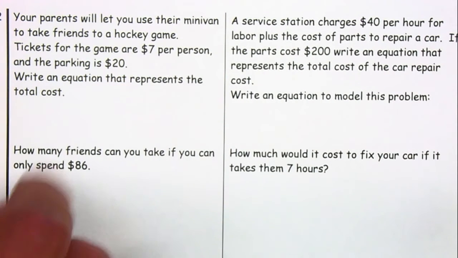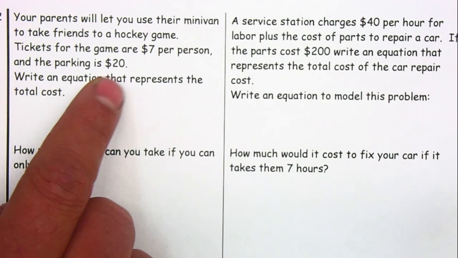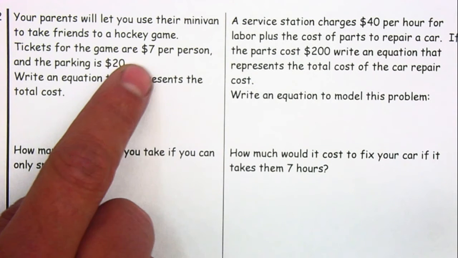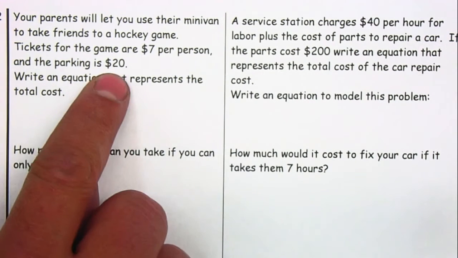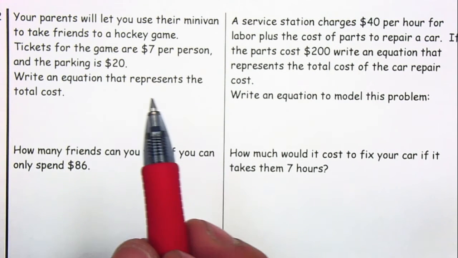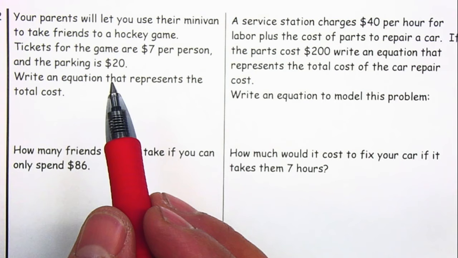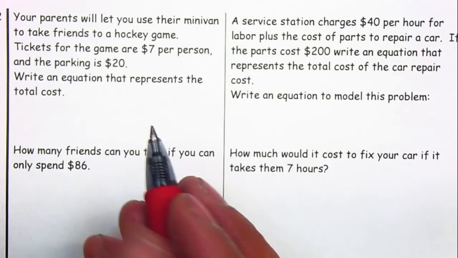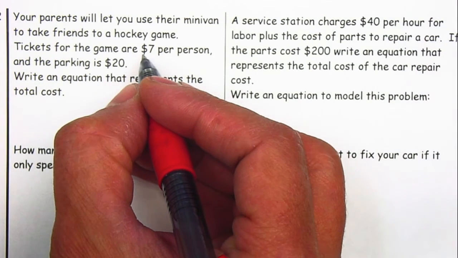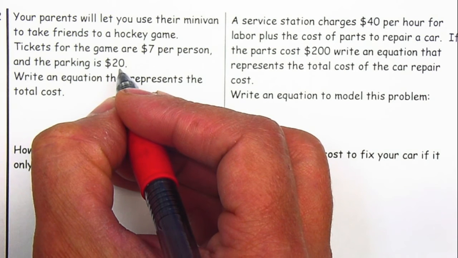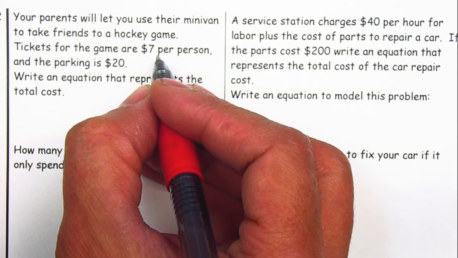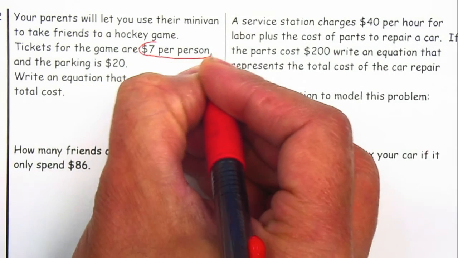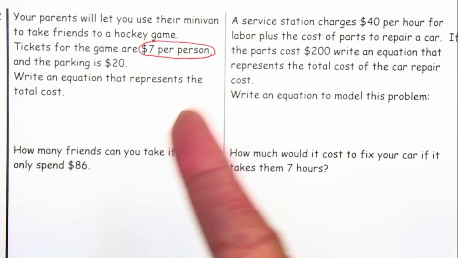Now, you need to be careful when you write this down. They give you two numbers, two key parts: $7 per person and $20. With your red pen, I want you to think, which is the item that I'm going to be paying over and over again? Am I going to pay $7 more than once, or am I going to pay $20 more than once? Because this is $7 per person, I know that this is going to be my slope, because that's going to be over and over again.